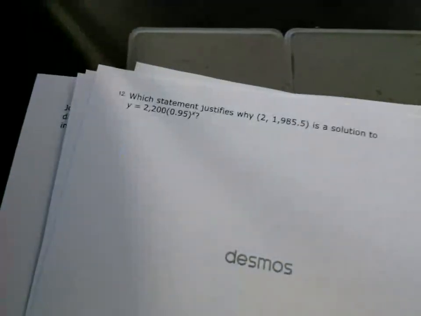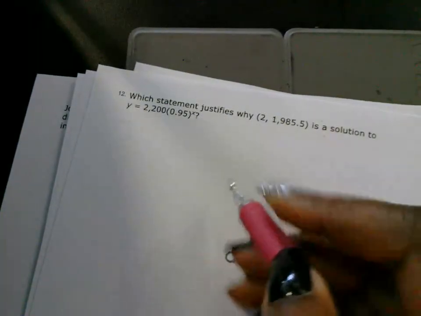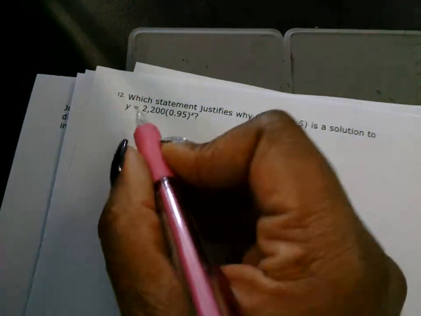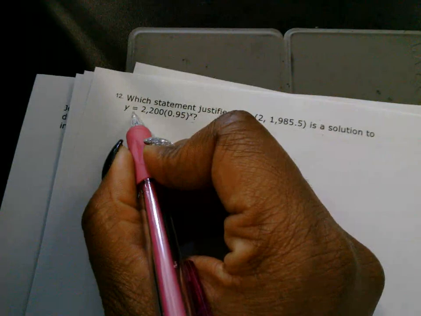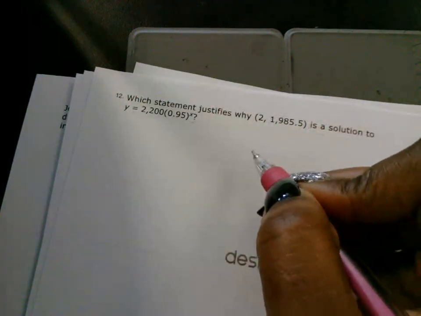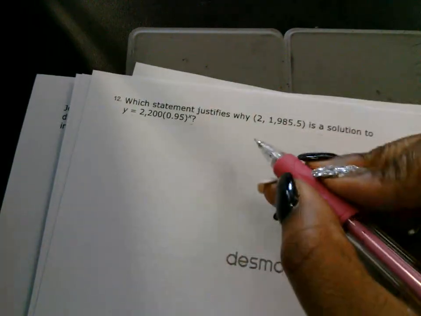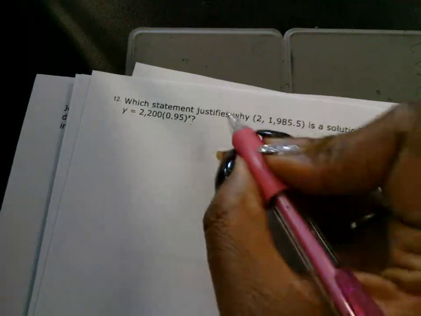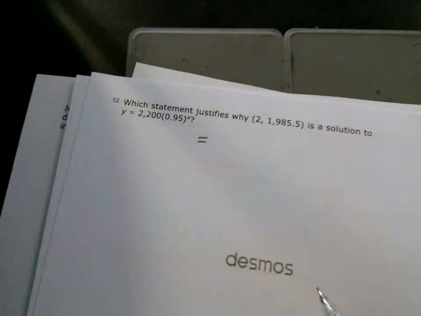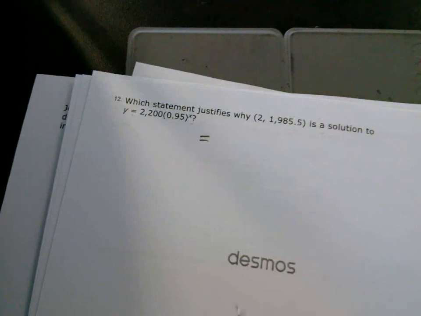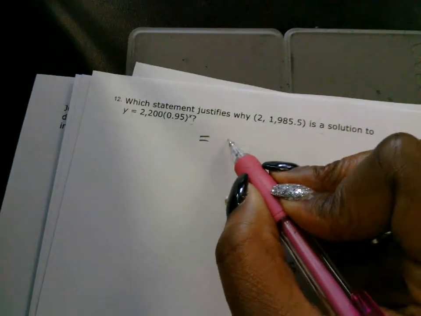Which statement justifies why this point is a solution? Listen, this is an equation, which means this equation is going to graph a solid line because it's equal to. If it was less than, the answers would be below the line. With an equal to sign, the answers are on the line.